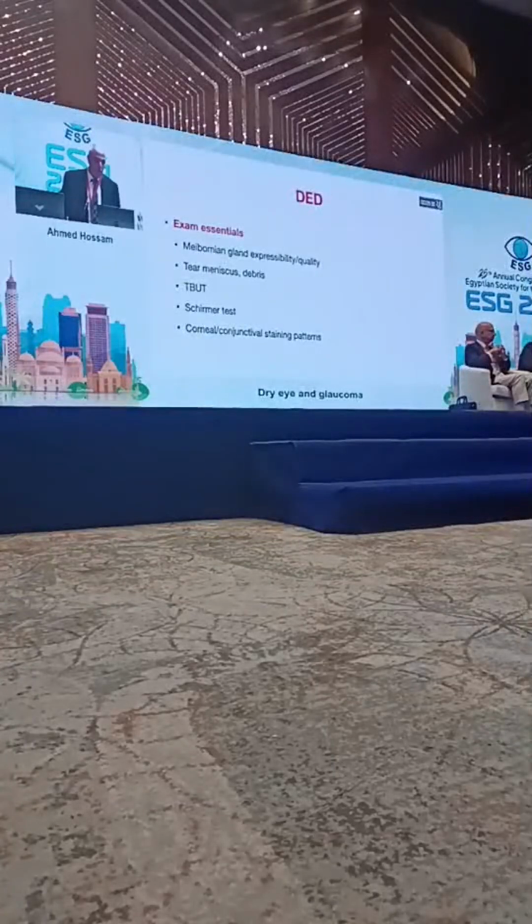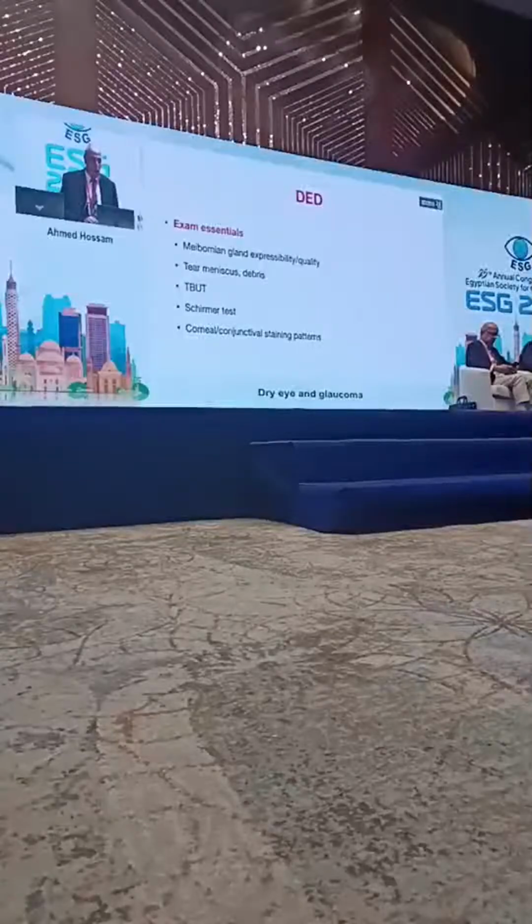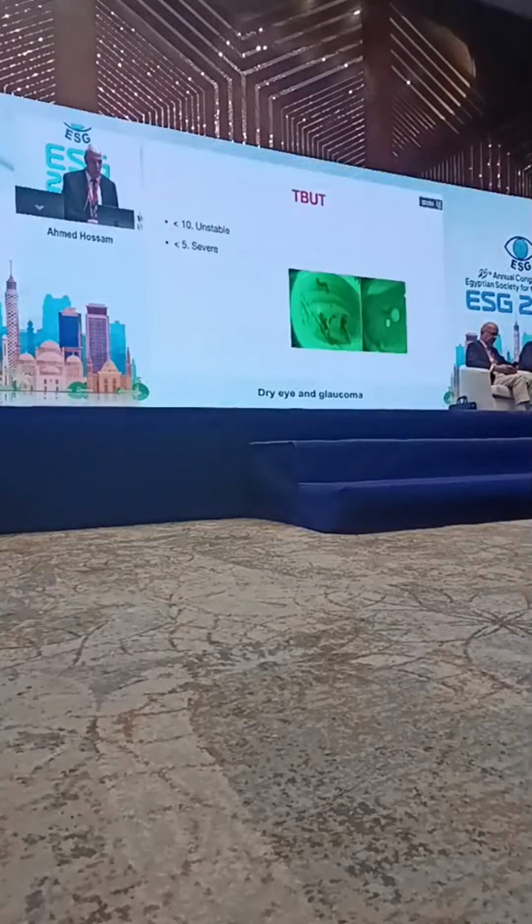How to examine the patient with dry eye disease? First, we look for meibomian gland expressibility. We look for the tear meniscus, and the presence or absence of debris. We test for tear breakup time. We use fluorescein, and lastly, we look for conjunctival and corneal staining patterns.